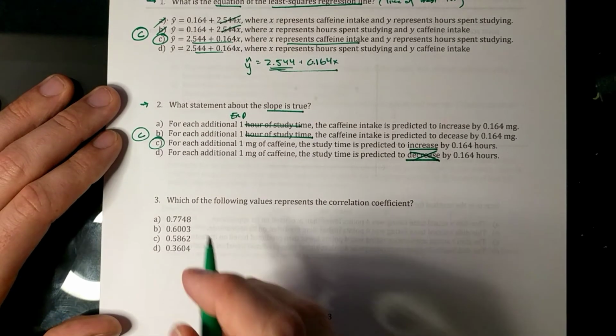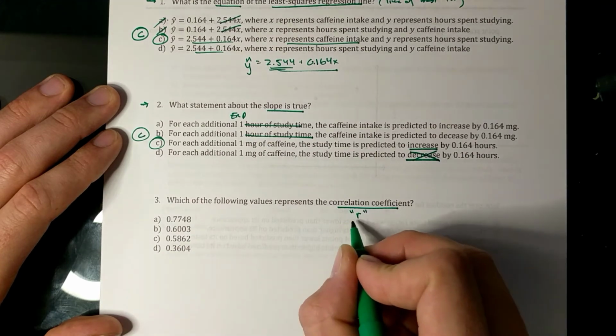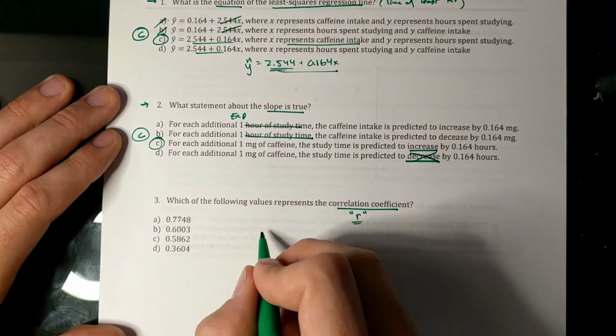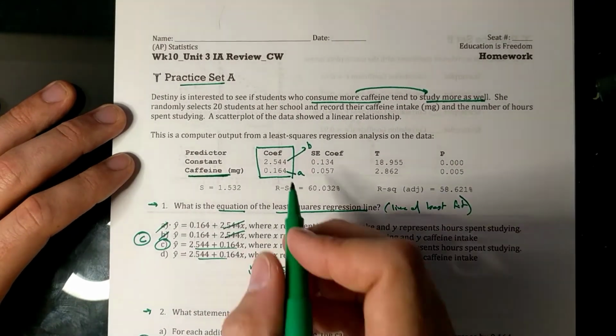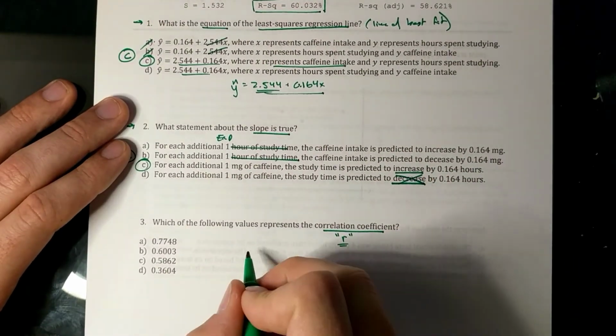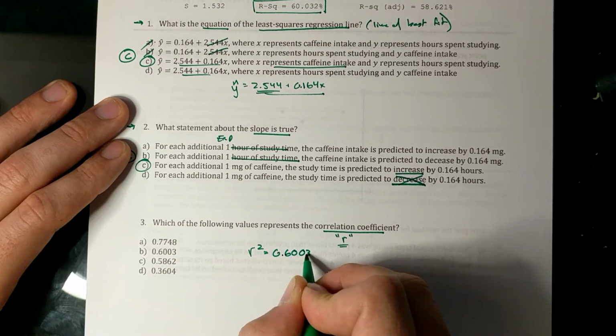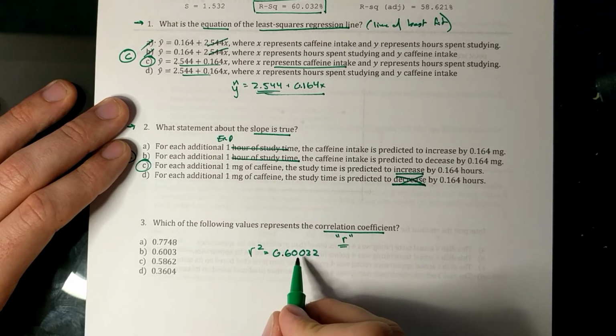And now let's look at 3. Which of the following values represents the correlation coefficient? I remember that is R. So from the table, from our computer output rather, we can find our R squared value right here. So let's write that down. R squared equals 0.60032. And so I see a distractor answer here.